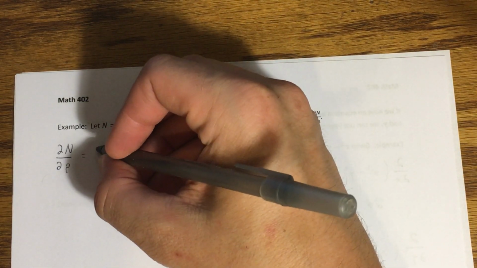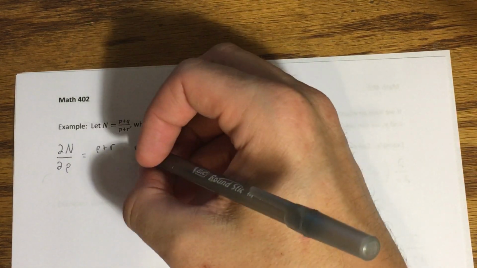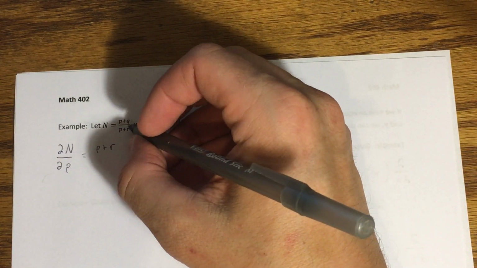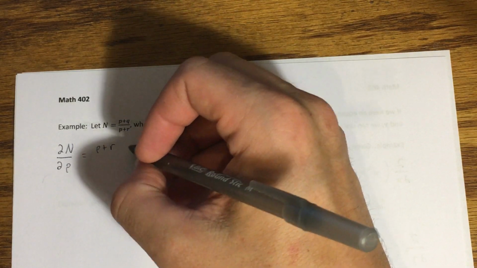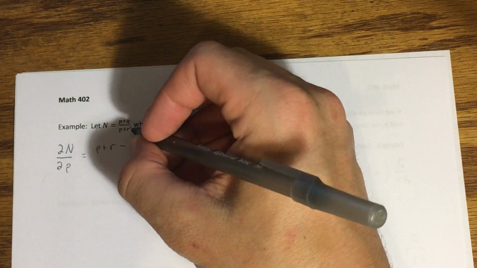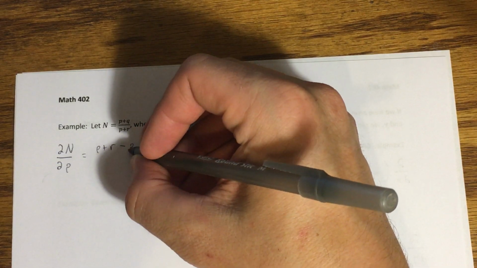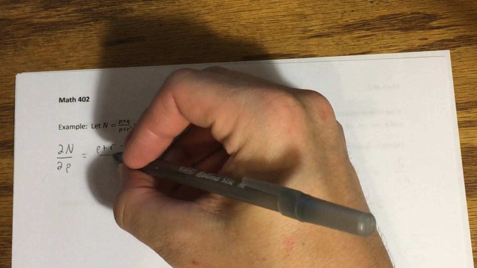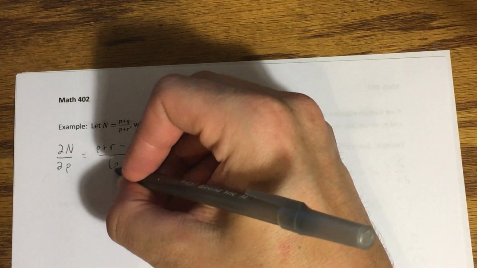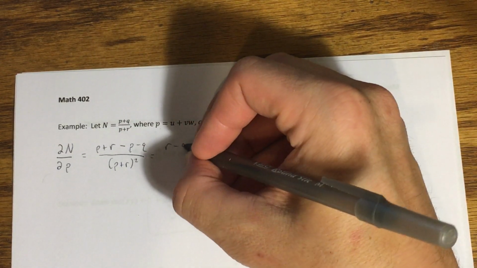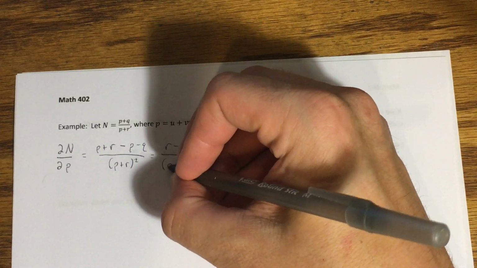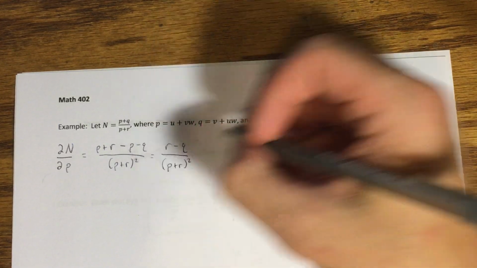That would be p plus r minus p minus q is what that ends up being, over p plus r squared. This ends up looking like r minus q over p plus r squared.